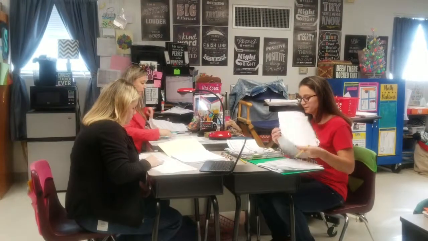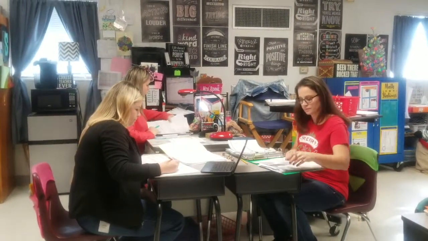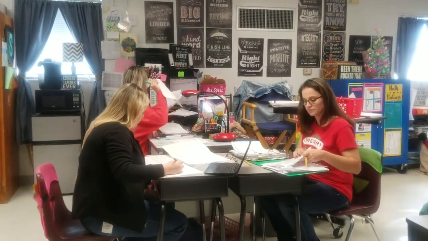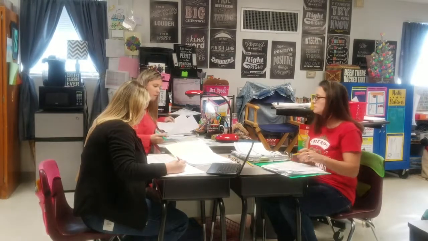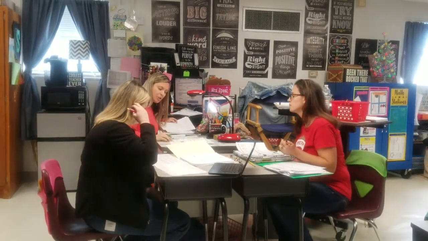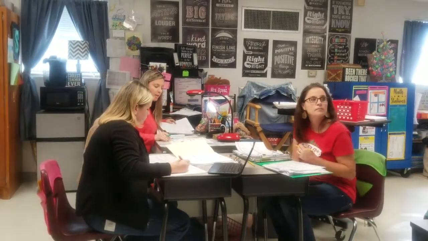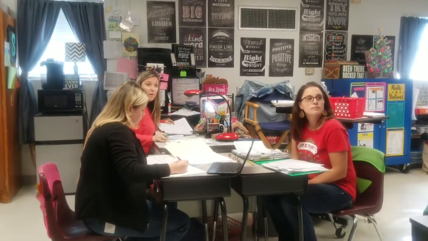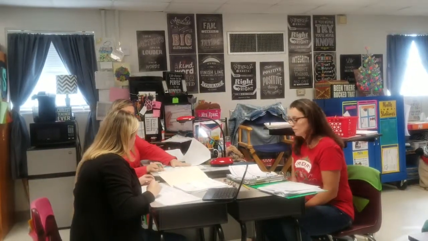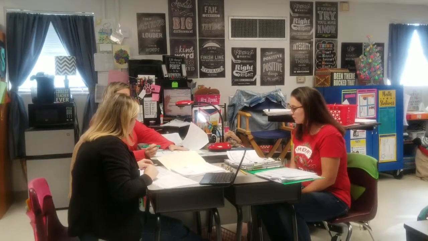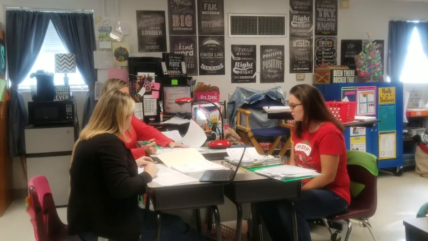for the TEKS, we're going to be on 4.4E and 4.4F. E is what we're doing this week. It's representing the quotient using arrays, area models, and equations, up to a 4-digit dividend and 1-digit divisor. Yes. 4.4F is what we're introducing this coming week.